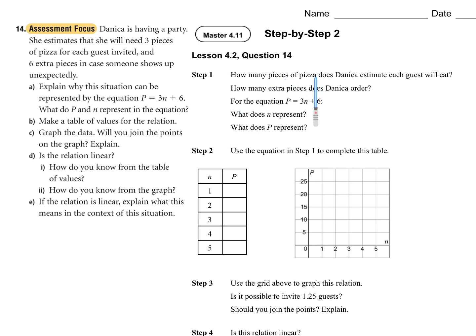It says, how many pieces of pizza does Danica estimate each guest will eat? We already got that answer. It says up here, she will need 3 pieces of pizza for each guest. So she is estimating that each guest is going to eat 3 pieces of pizza. Now, the next one says, how many extra pieces does Danica order? She's going to order 6 extra pieces in case someone shows up unexpectedly. So the answer to this one is 6.